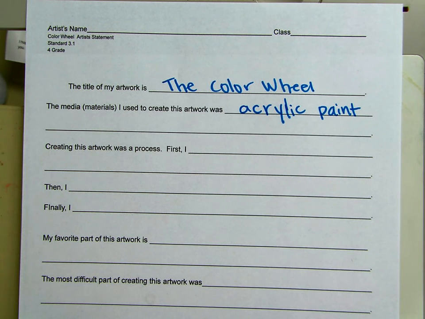So first, you got a template where you had to cut out all the shapes. Then you got a white piece of paper, you had to draw a big circle on it, and then you put the shapes out. You traced around the shapes with Sharpie. You labeled the shapes with names, and then you got your primary colors from the cups. You got red, yellow, and blue. And then finally you had to mix the secondary and tertiary colors. Okay? So you're going to write your steps.